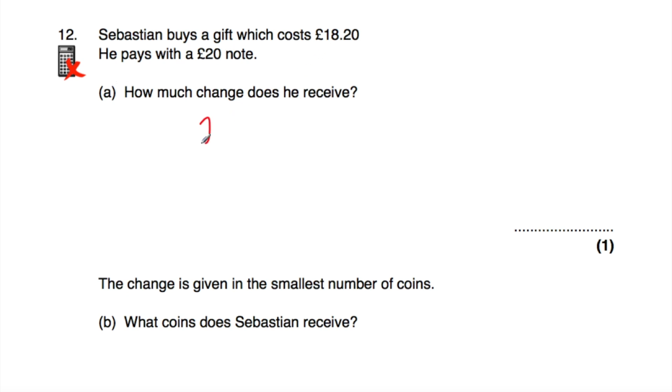So he's got £20 to begin with, so £20. I'm going to do 20.00. And the gift costs £18 and 20 pence, so 18.20. And then we're going to subtract to see how much change he should receive. And let's line up our decimal points.